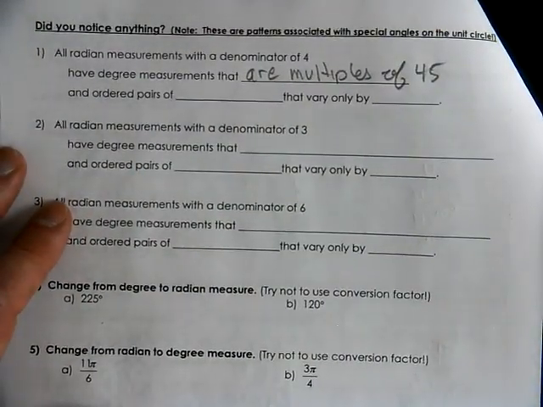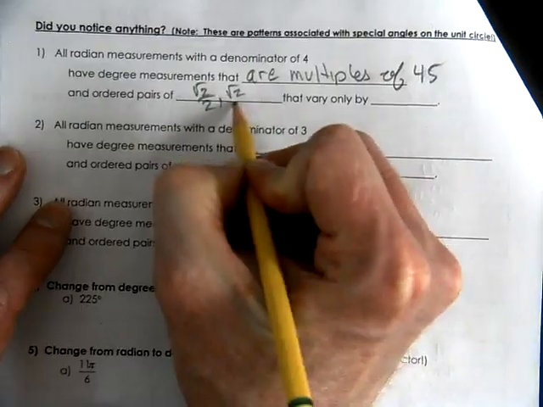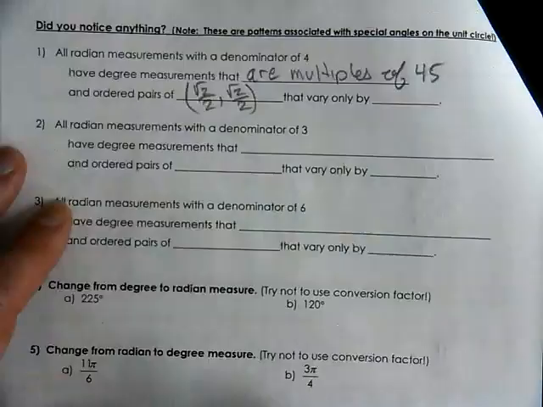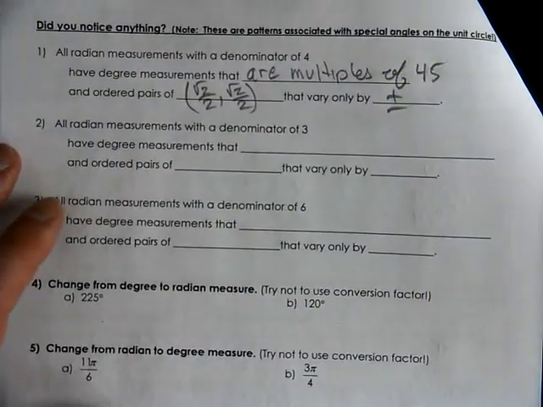If you multiply 45, you'll get to all of those. Their ordered pairs are always root 2 over 2, root 2 over 2. The only thing that's going to be different is the plus or minus.